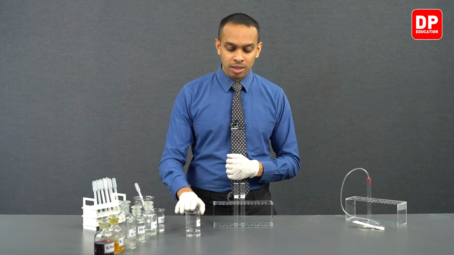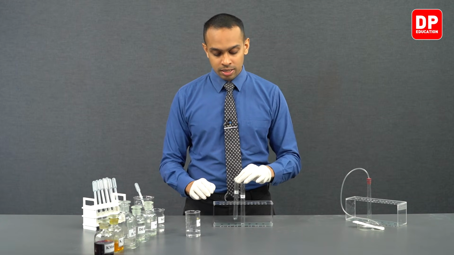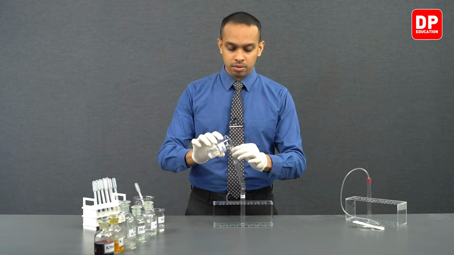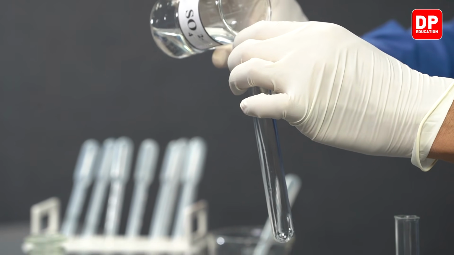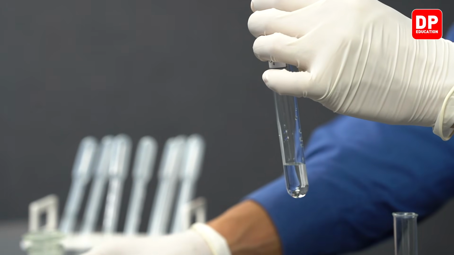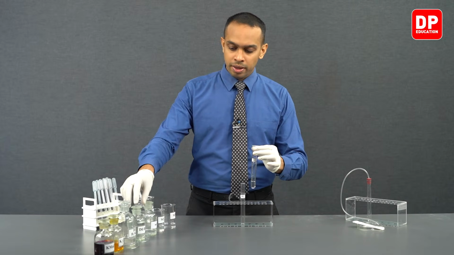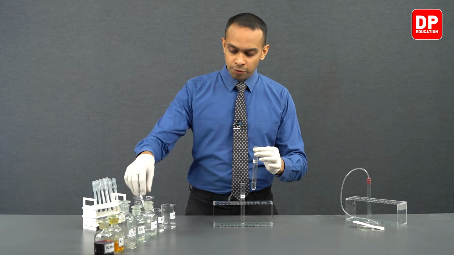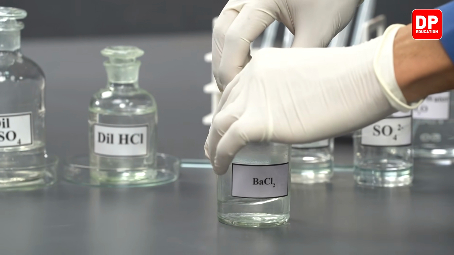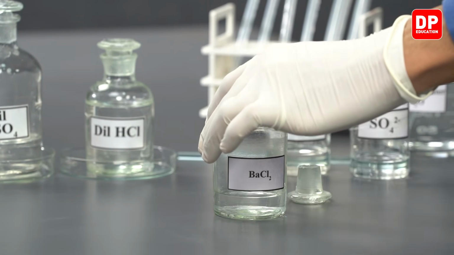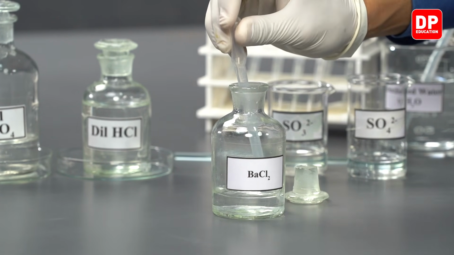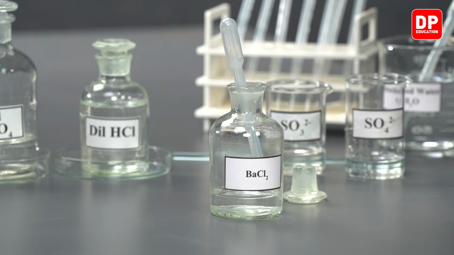So students, if you take sulfate ions into a test tube and then add barium chloride to it, you are going to observe the formation of a white color precipitate.